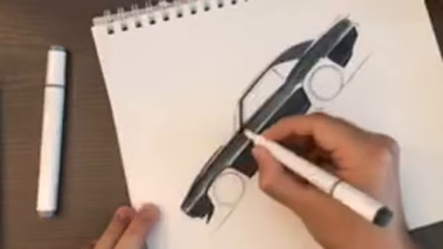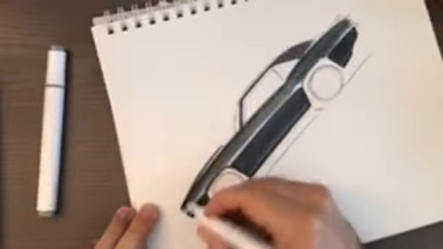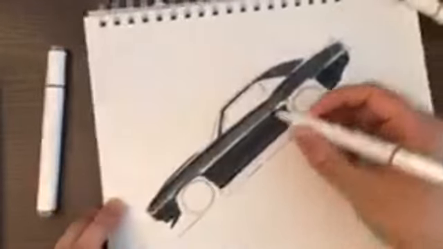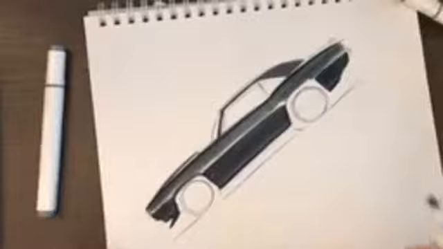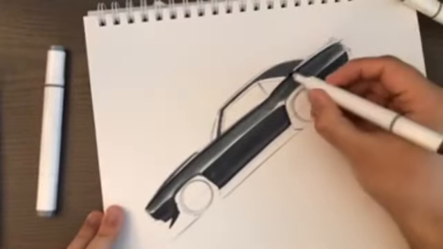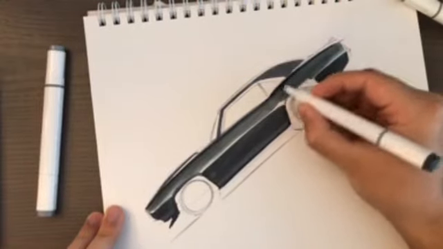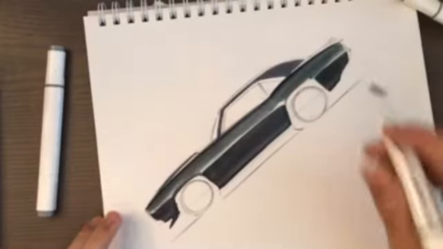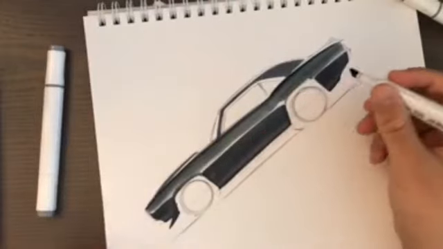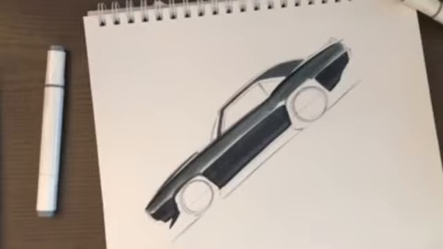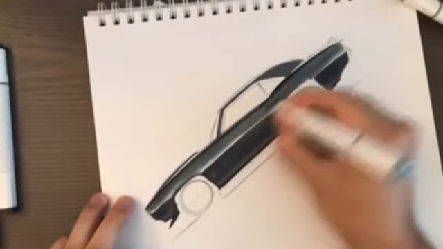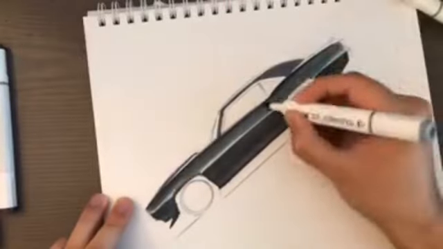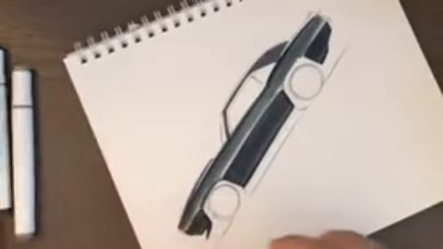Get some more contrast in here. Cool. Gonna go with the black now.